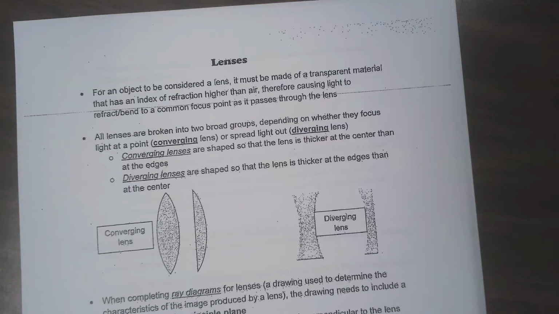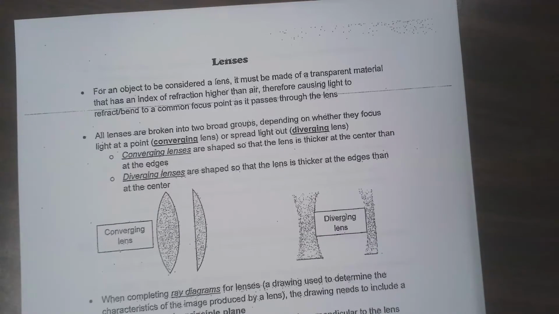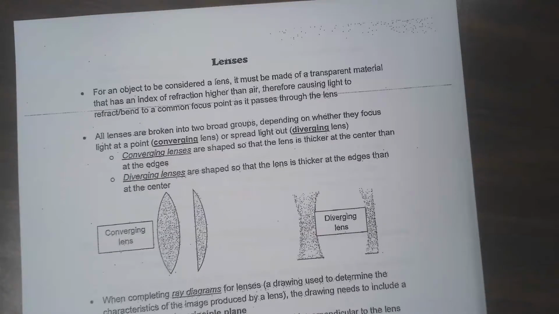Okay, Jennifer, this one is for you. Lenses is the lesson that we're going to be working on next, and it is not complicated, but there's lots of terminology between this one and mirrors that we need to be able to keep straight. So we're just going to go through this.